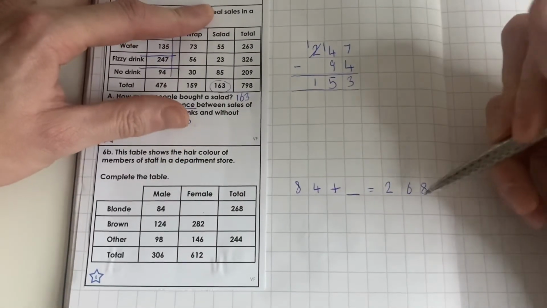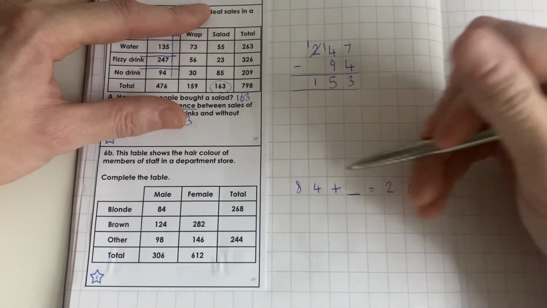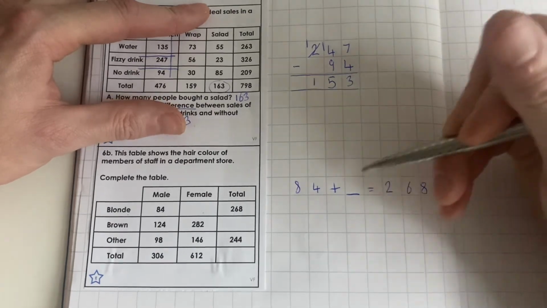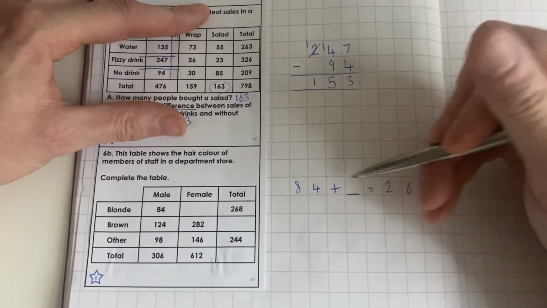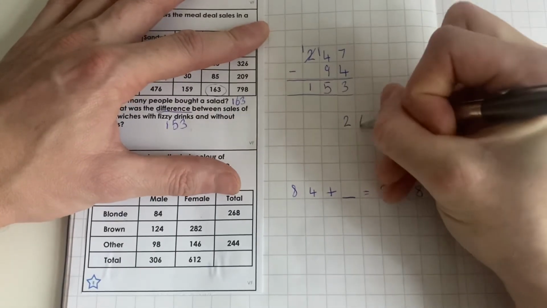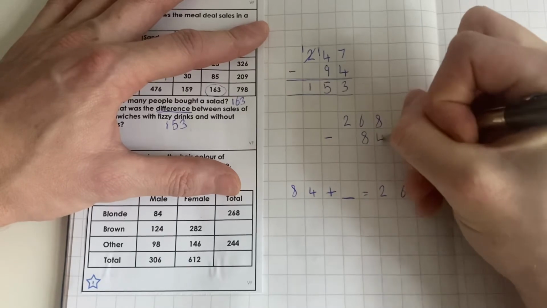We've been given the greatest number, the largest number in our calculation. So we don't want to add these two numbers together because our answer is going to be the greatest number. So to work out this number, we have to subtract these two. So we're going to do 268 take away 84.